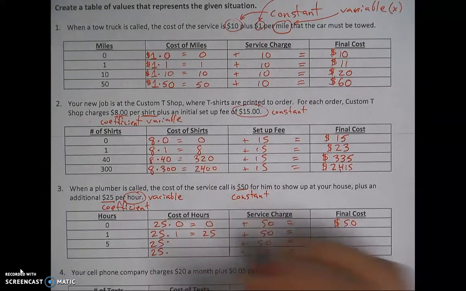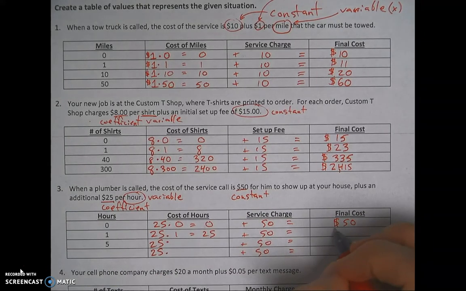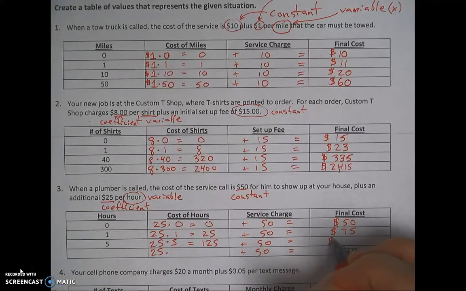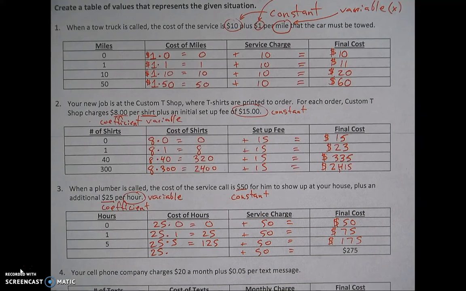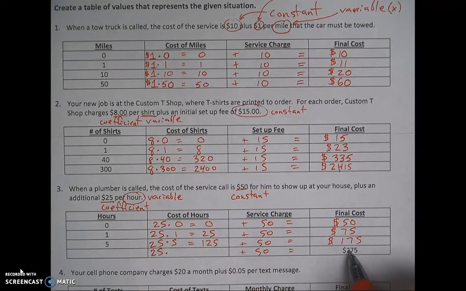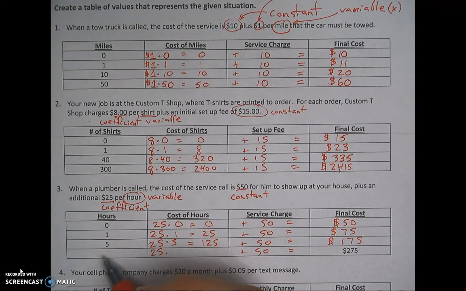Or let's say he works 1 hour. Well, that's going to cost you $25 for that hour plus the service charge, so it's $75. If he works 5 hours, 25 times 5 is $125, plus the 50 is $175. Okay, now you'll notice on this last one, I didn't give you the hours here, I gave you the final cost. So we need to work backwards and fill in the number of hours.